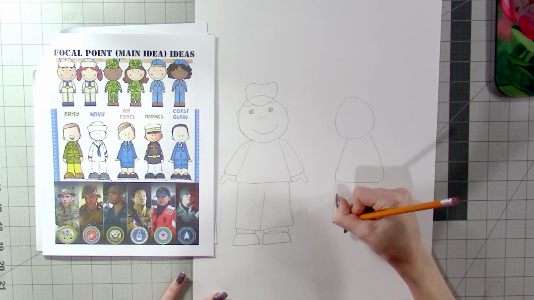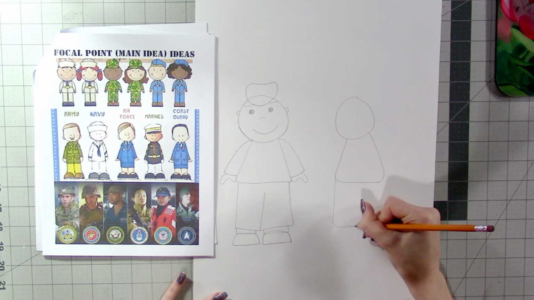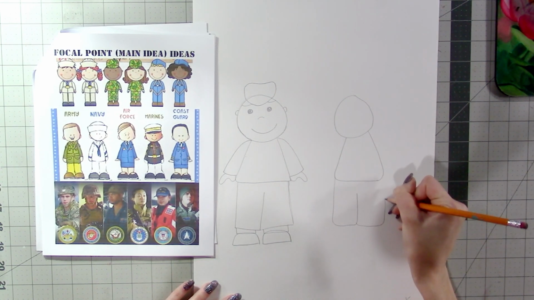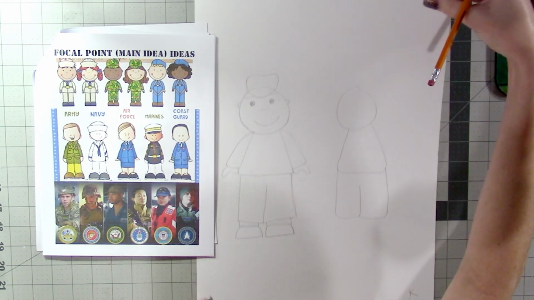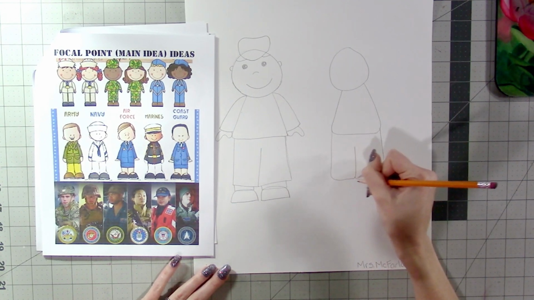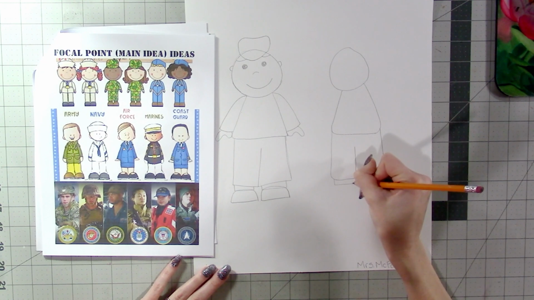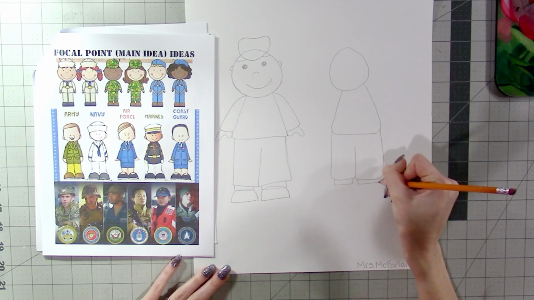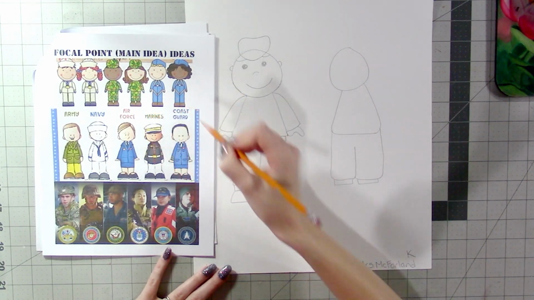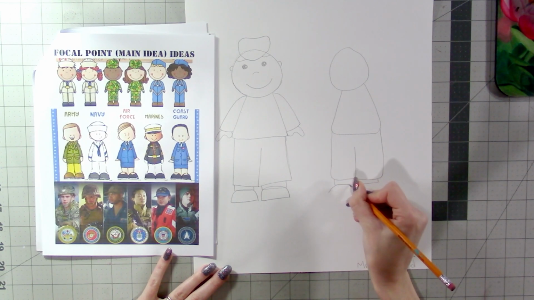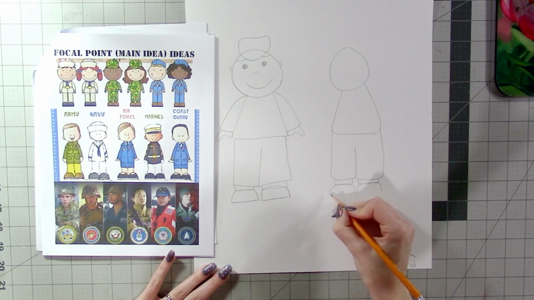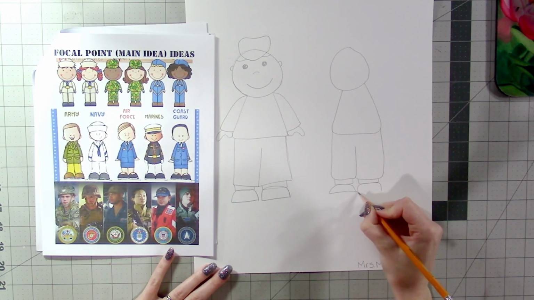So down, across, up, and across, up. And then we'll give her tops of her boots too. So they're basically rectangles. Down, across, up, down, across, up. And then we'll do rainbow lines, just like over here. Rainbow line, rainbow line. And then you can connect the bottoms.